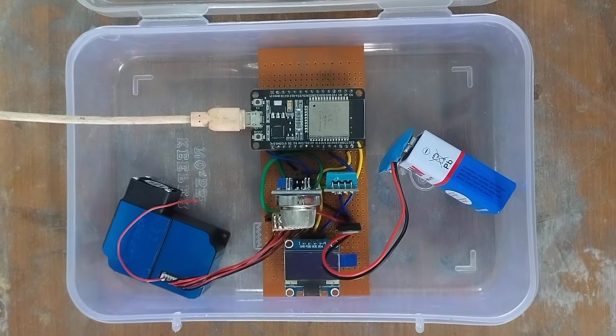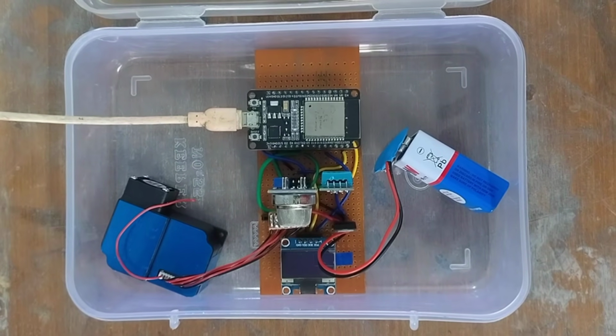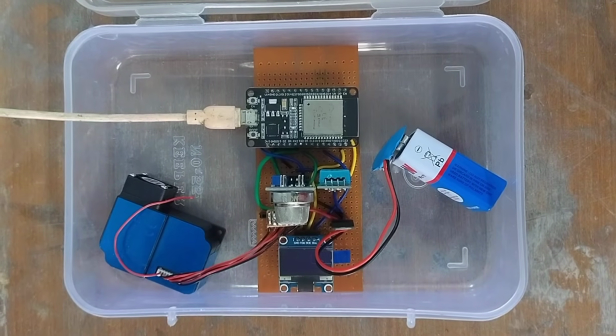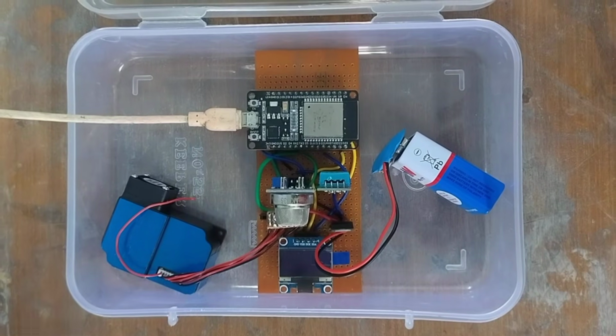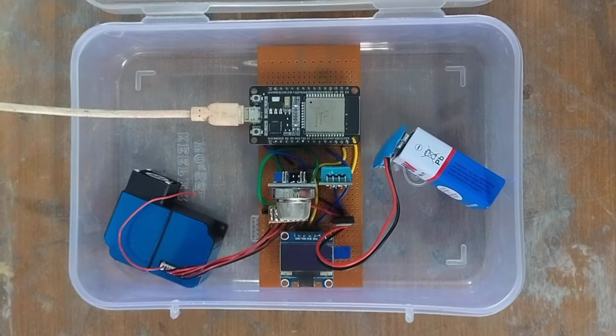So this is our complete project setup. This is PMS3003 sensor, which is the main AQI sensor. This is MQ135, the gas sensor. This is DHT11, which measures temperature and humidity. This is ESP32, the main microcontroller of the system.